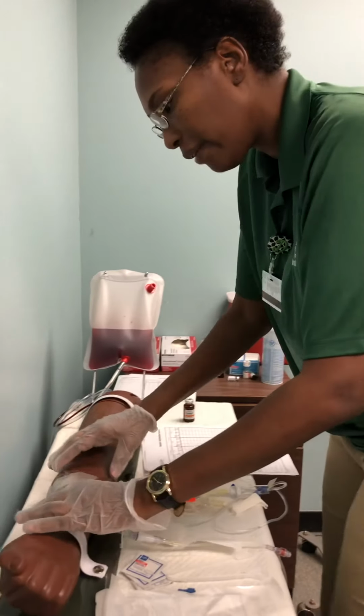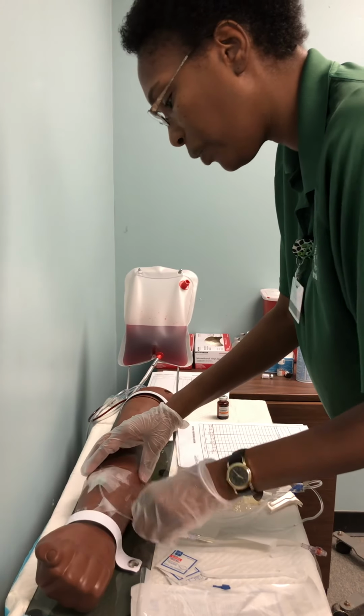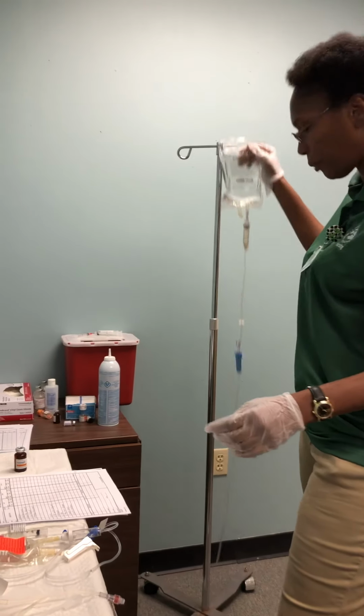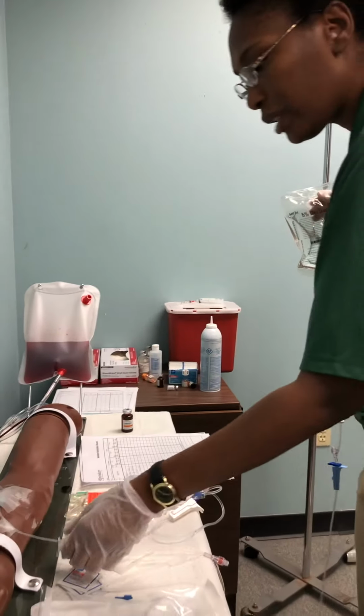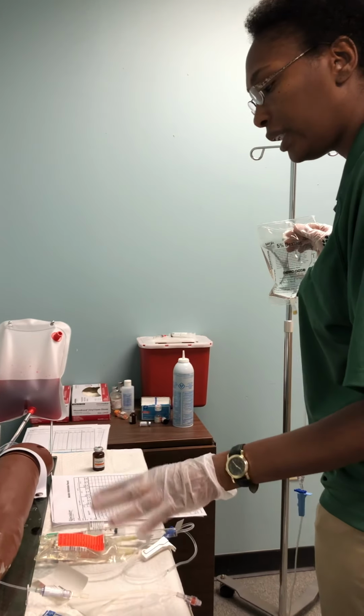And I will check the site for any signs of tenderness. Are you having any pain in this area? No. Any redness or swelling? I don't see any. I will lower my primary bag and look for flashback. I do have flashback, so the IV is flowing properly and it is patent.